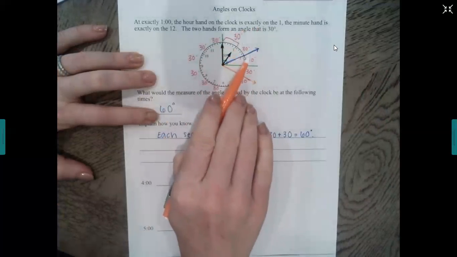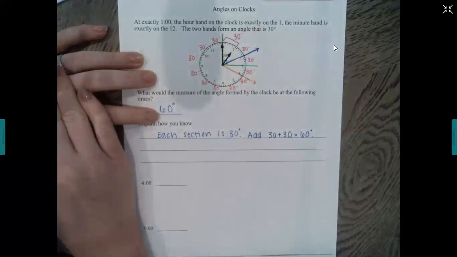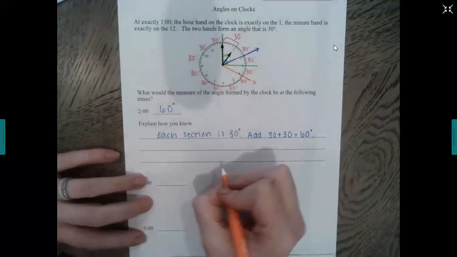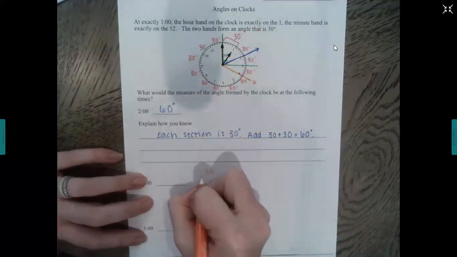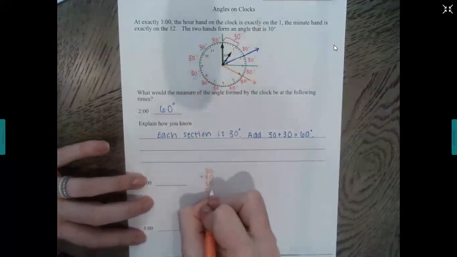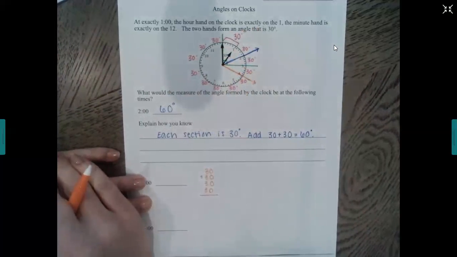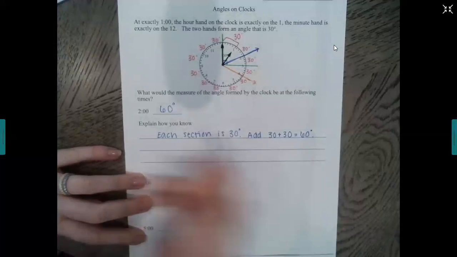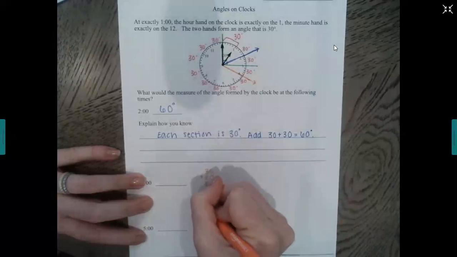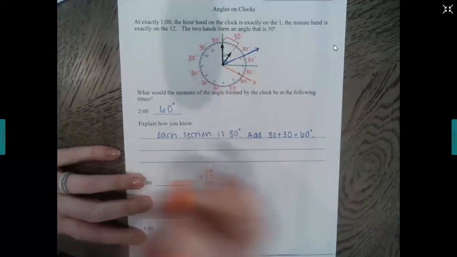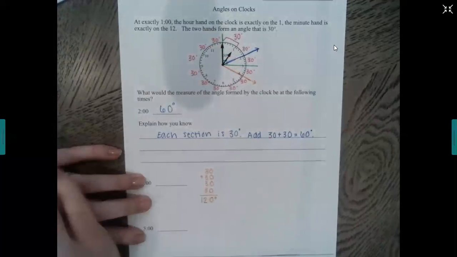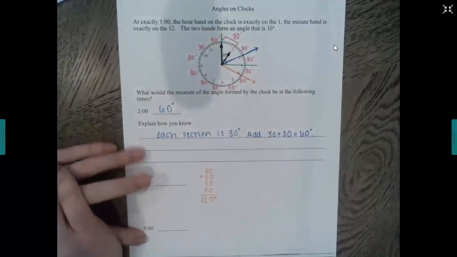So 1, 2, 3, 4 30s. So I can add 30 plus 30 plus 30 plus 30. Bring down my 0. 3, 6, 9, 12. Well, I do know I went past my 90 degrees, so that seems to make sense and match.